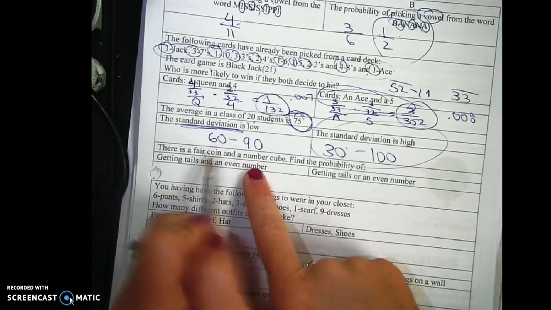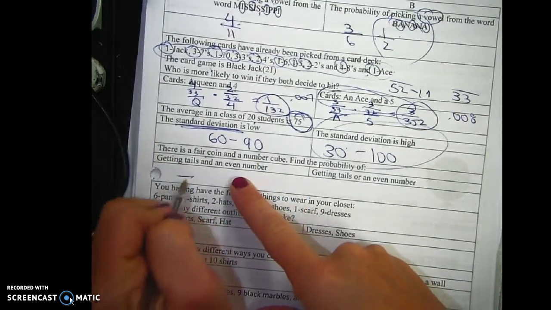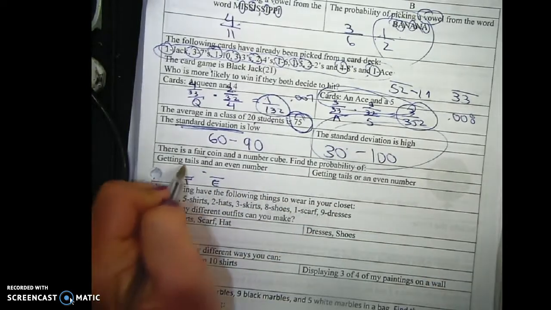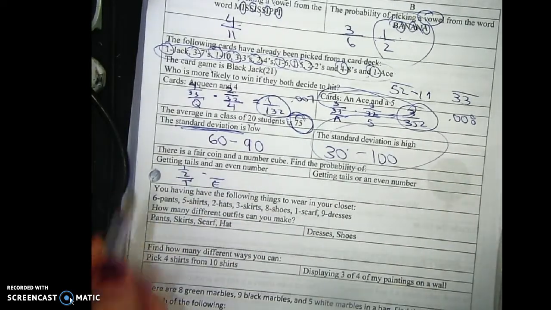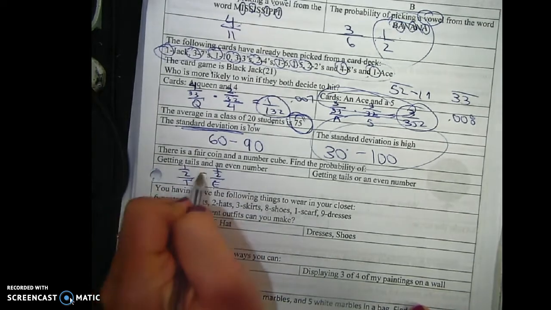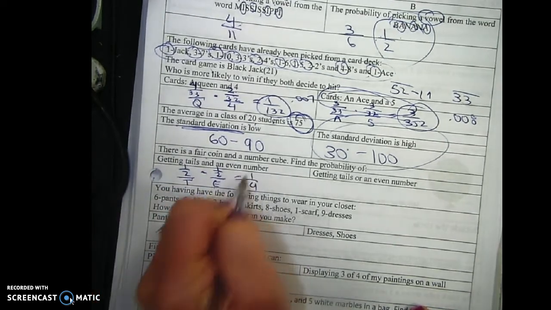There's a fair coin and a number cube. Find the probability of getting tails and an even number. It's a 50% shot of getting tails. An even number, 2, 4, 6. That's a 50% shot. So that's 1/4.